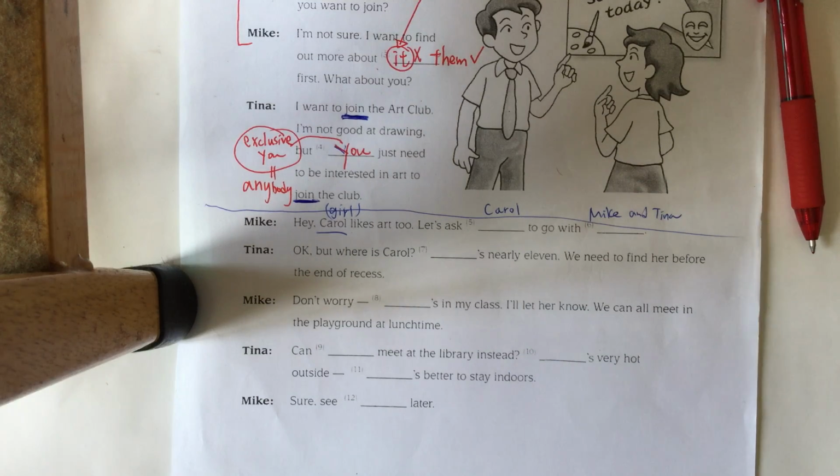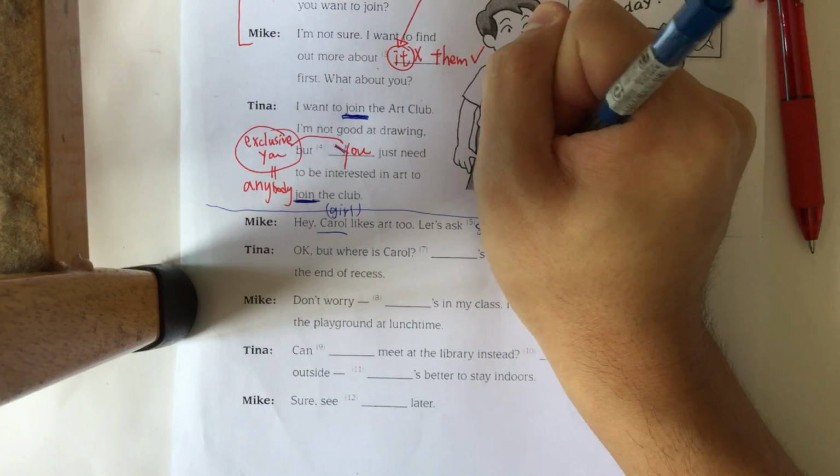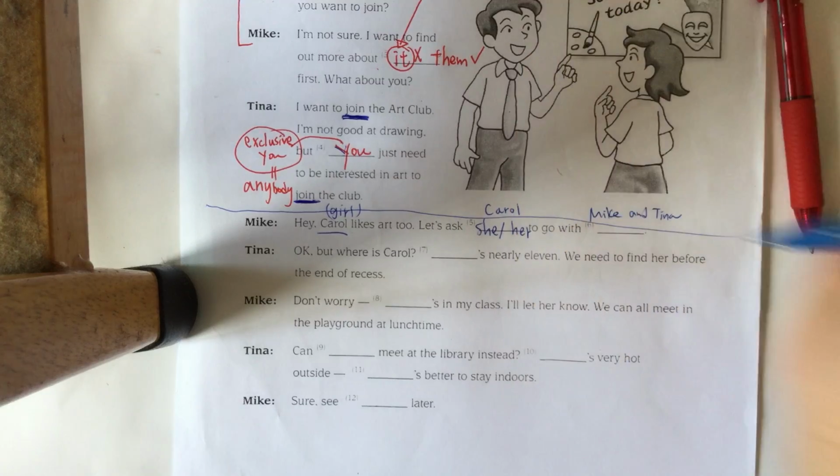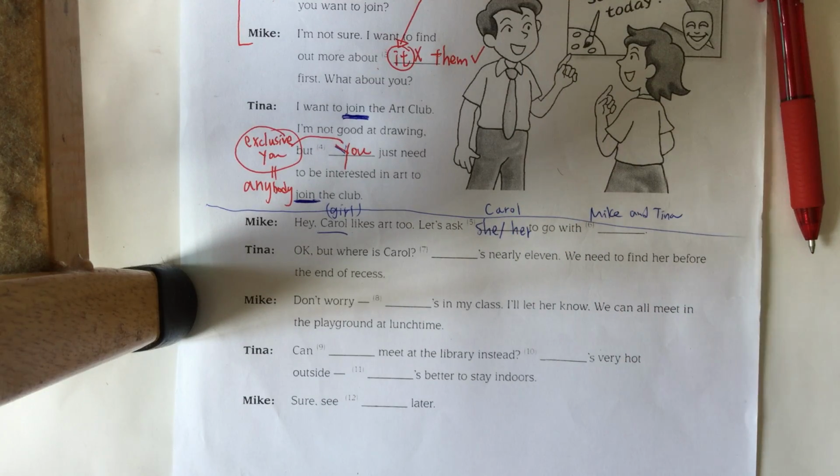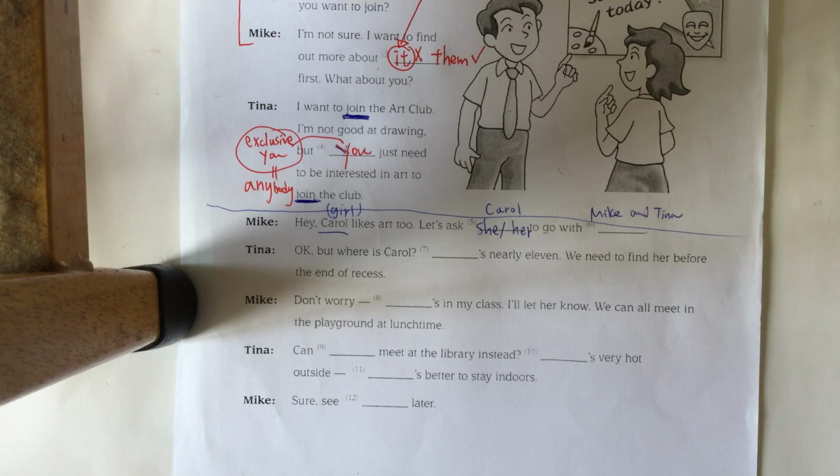So, what pronouns can we use to describe Carol? It's either she or her, right? So which one do we have to use now? I guess we have to take a look at the action. So who does the action of asking here?